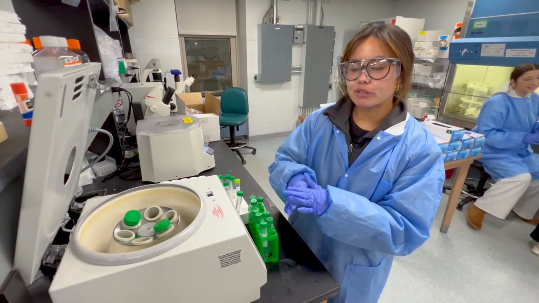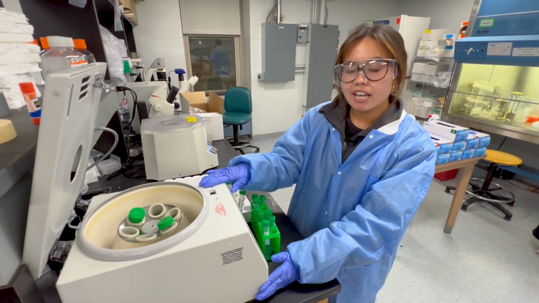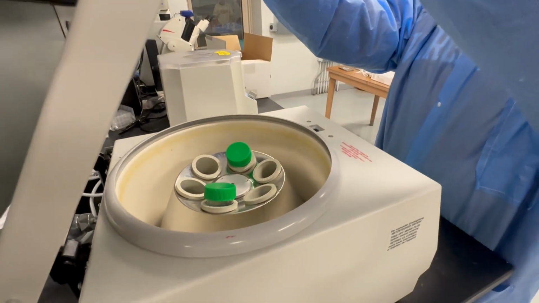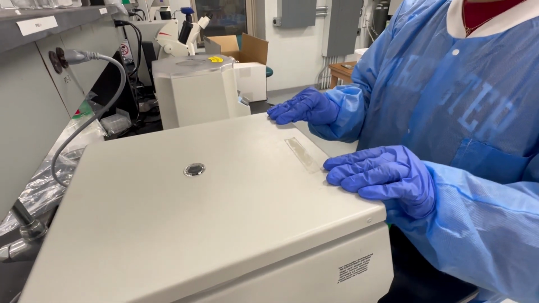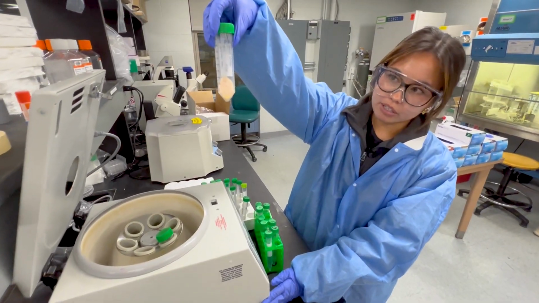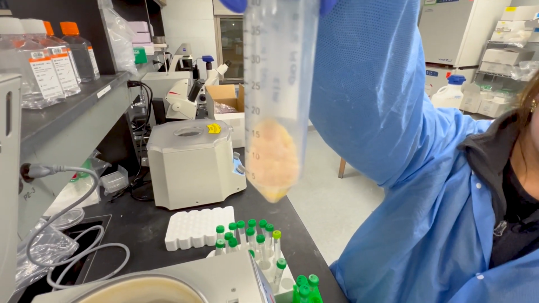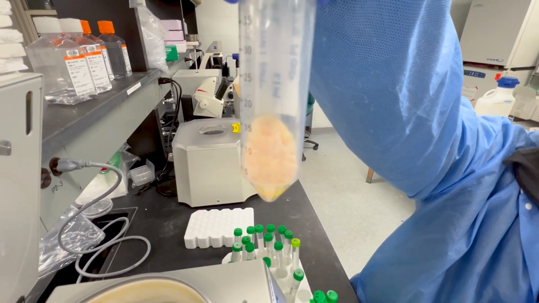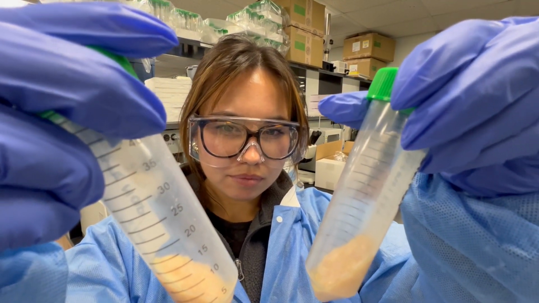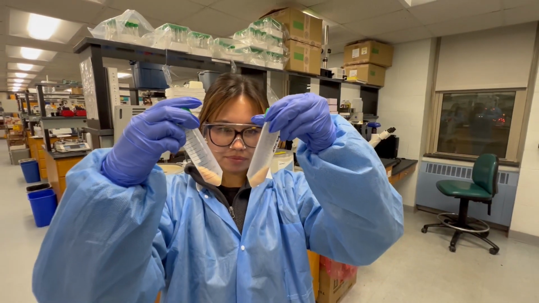What we are planning on doing is using the centrifuge machine to spin down that fat that hopefully we have broken up, and if there is separation, like what you would see right here, that is a good indicator that we are actually breaking down those cells and getting two different components of those cells.